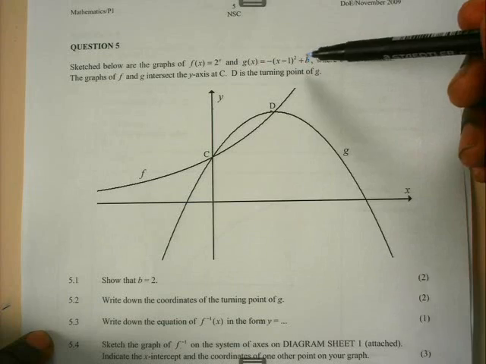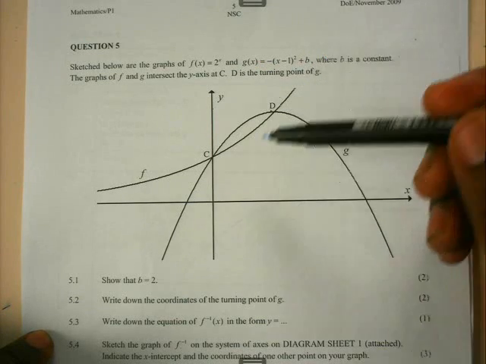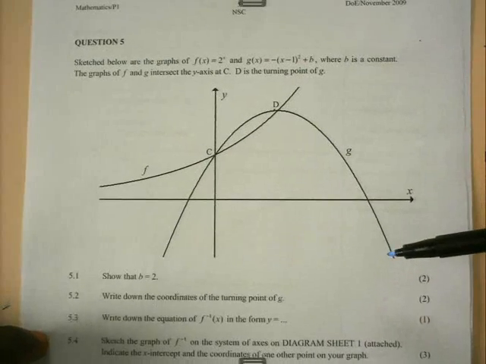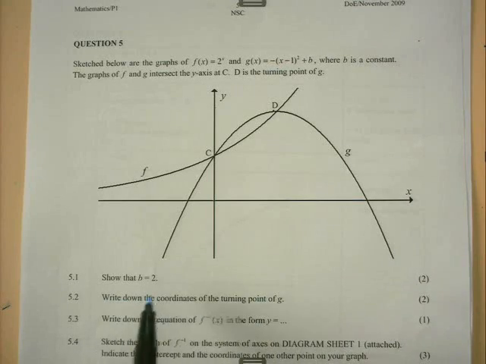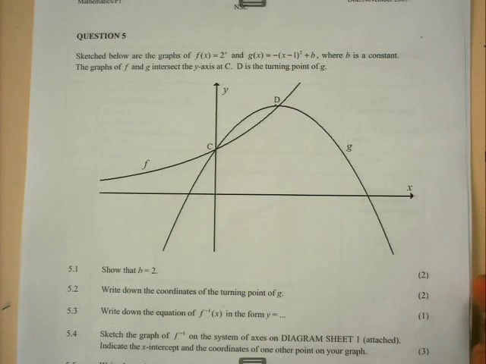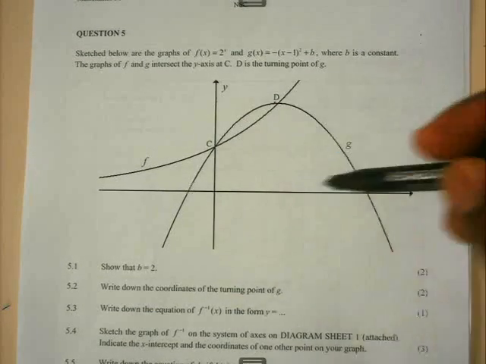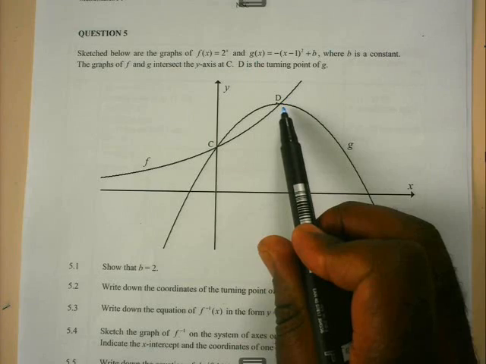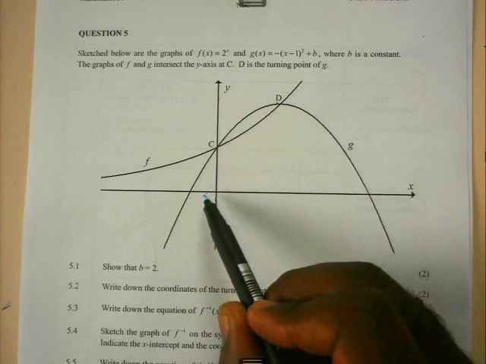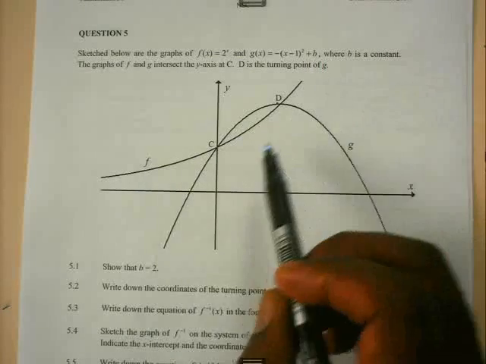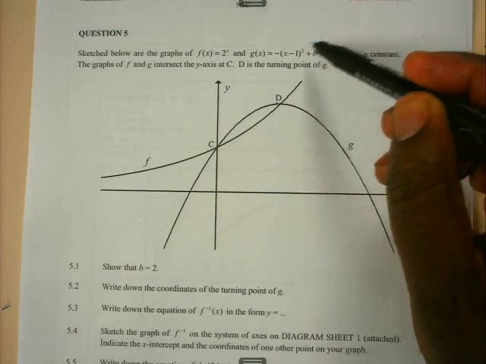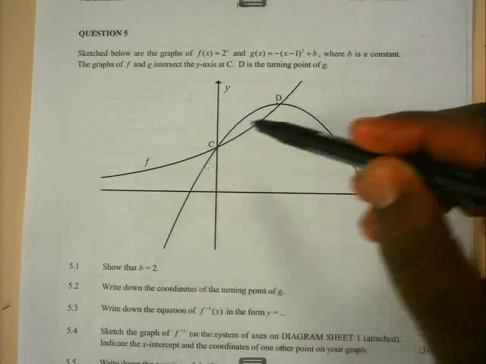And b appears, it's a parameter of what graph? Of the quadratic graph. So we must determine the value of b. Now, what we need to do in this regard is to say, what is it that we are given on the graph? Let's check on what is given to us on the graph. We are given point C and point D. Both points fall on the two graphs, that is the f of x and the g of x. However, the parameter b is of the quadratic graph, the parabola.